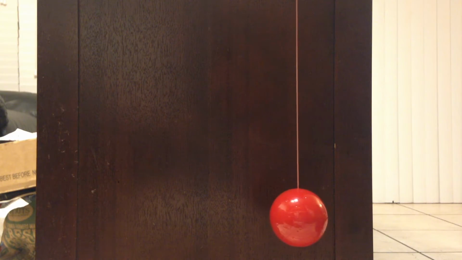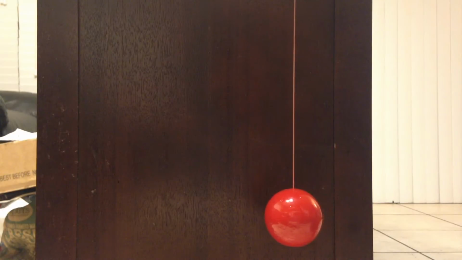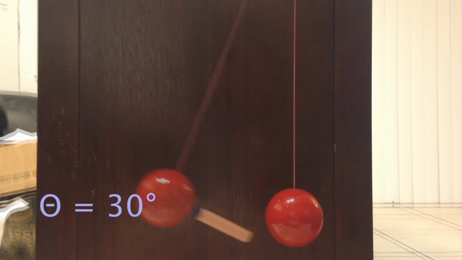And today we'll be introducing you guys to the concepts of momentum and the conservation of energy. A 10-gram Nerf bullet is fired into a 25-gram ball hanging from a meter-long string. The bullet hits the ball, and the ball then swings out to an angle of 30 degrees. What was the speed of the bullet?